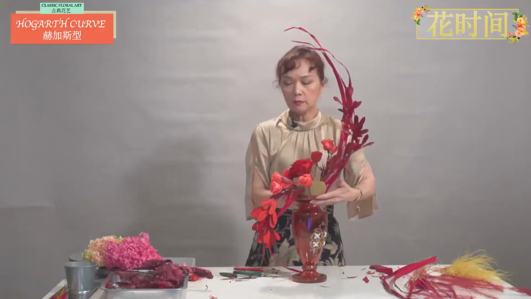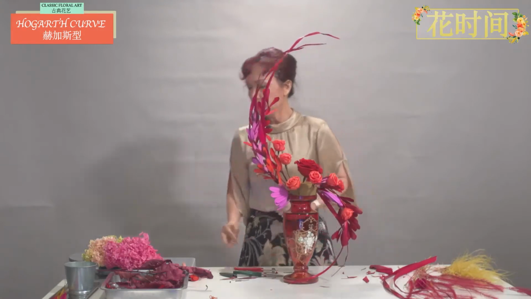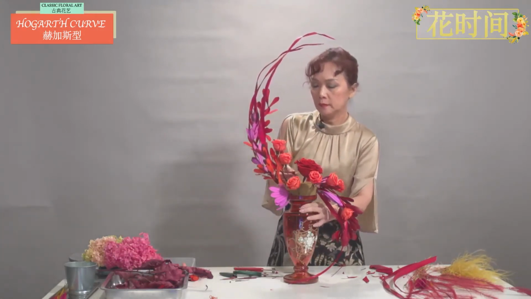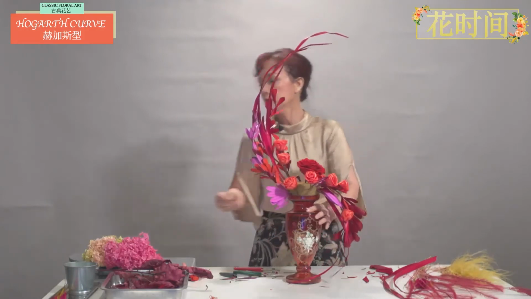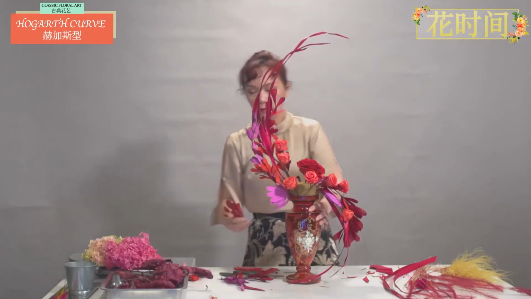So very obviously from here you can see where we create the S shaped. This is at the back. You can come here. Some of the leaf we can just take it out. I know we need the colors, in fact.